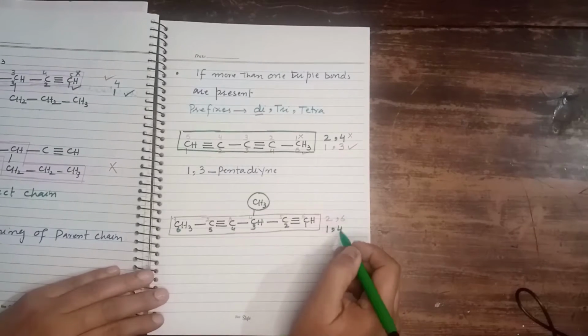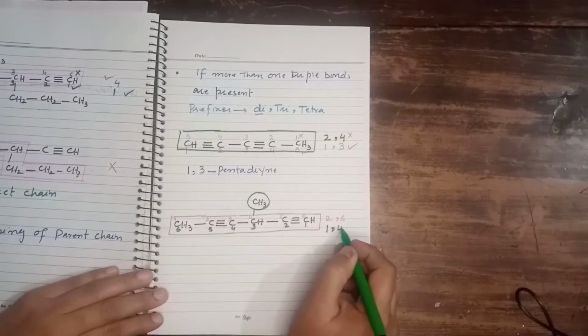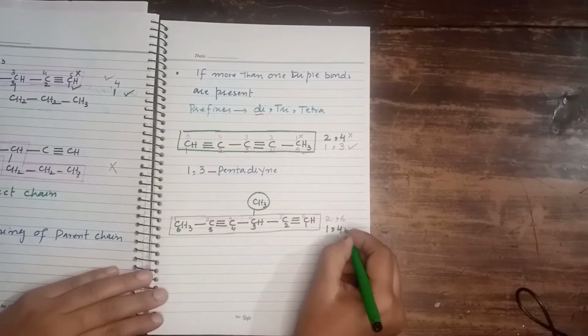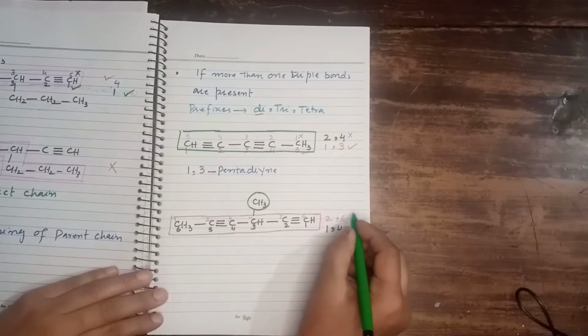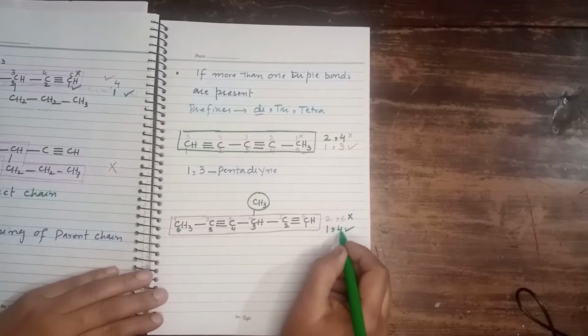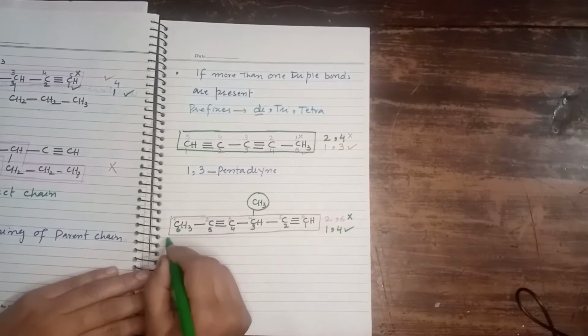After that, we will compare these numbers, which are the lower numbers. Yes, 1 and 4, they are lower as compared to 2 and 6, right? So we will not do the numbering from left hand side. We will prefer to do the numbering from right hand side.